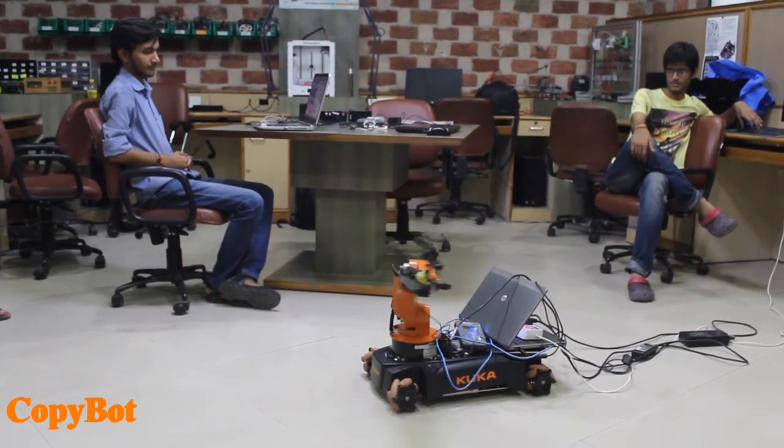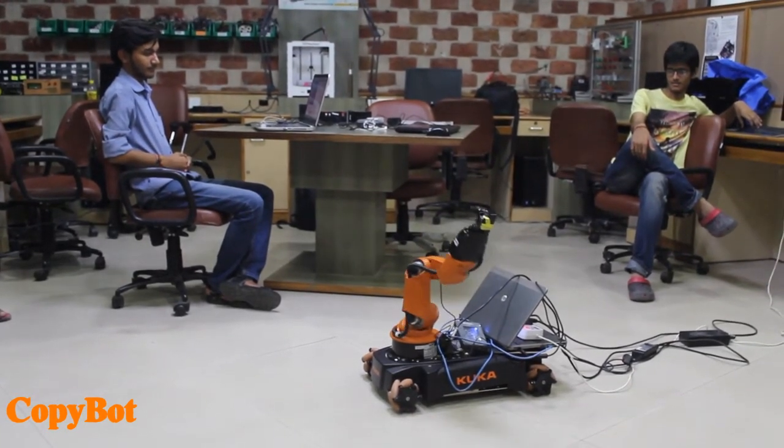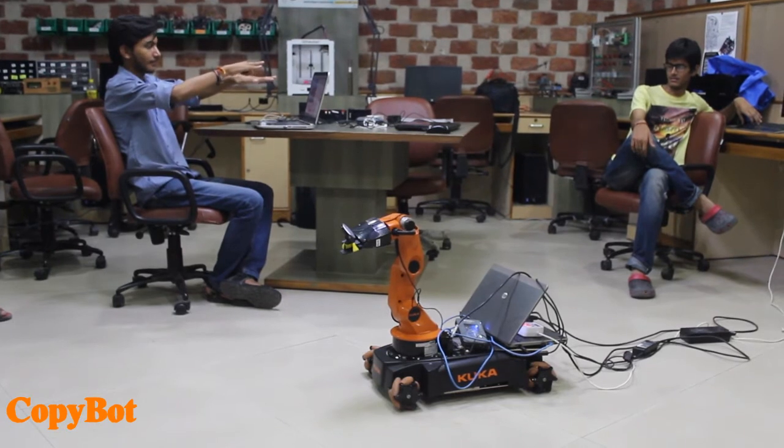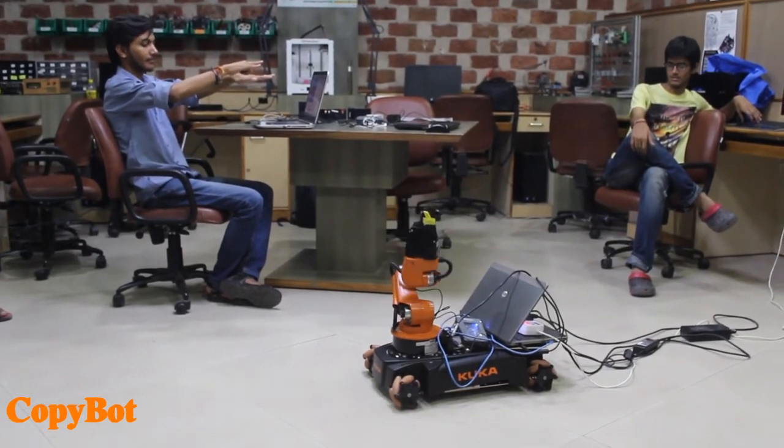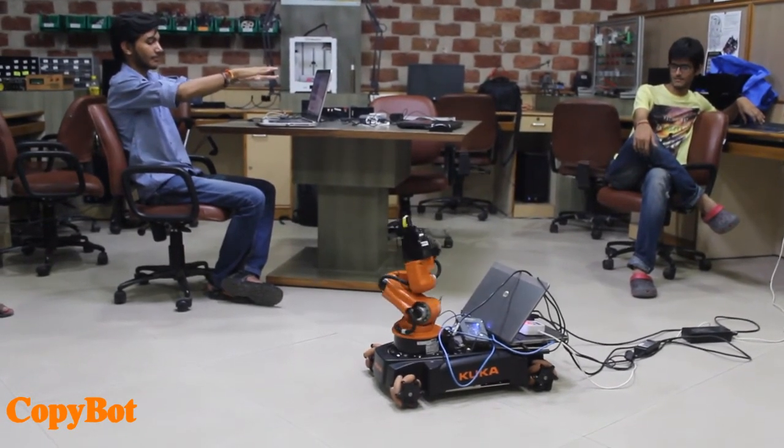At any time, you can resume the controlling of CopyBot by switching over to learning mode. When you do so, CopyBot first finishes the current task and then switches back to learning mode. This design feature prevents unfinished tasks.